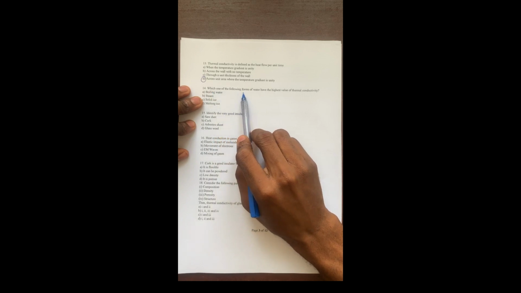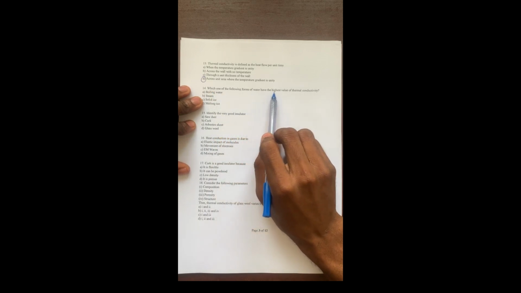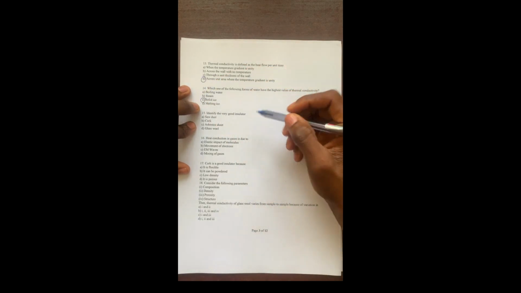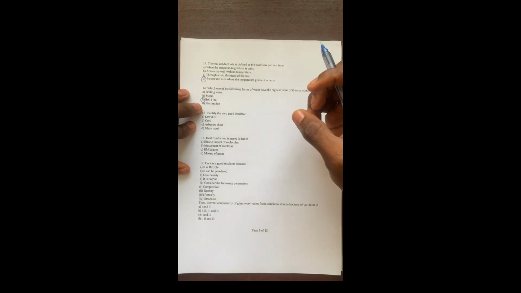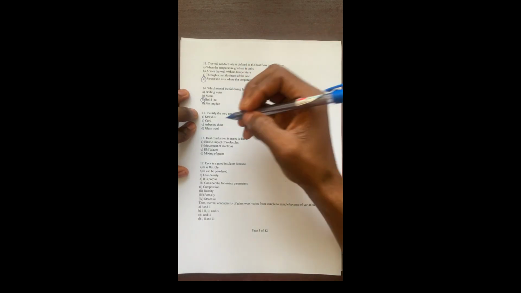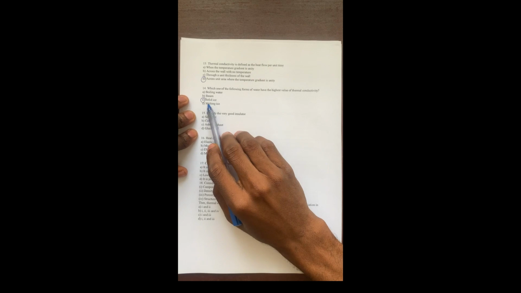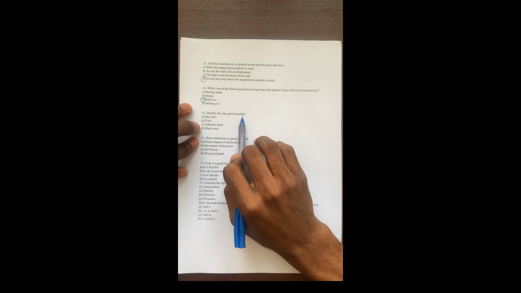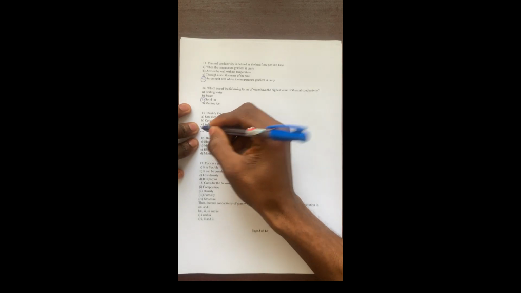Which one of the following forms of water has the highest value of thermal conductivity? This is solid ice. This is because in solid ice, the molecules or particles are closely packed, they are compact. So transmission of energy or transfer of energy is done more easily. So looking at these options, solid ice will be the answer. And identify the very good insulator. So looking at these options, the very good insulator will be glass wool.